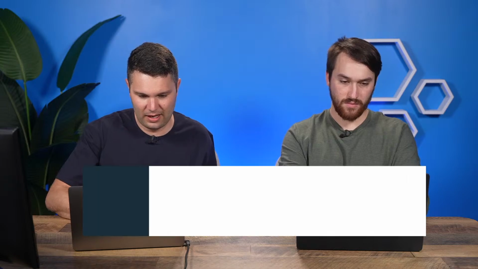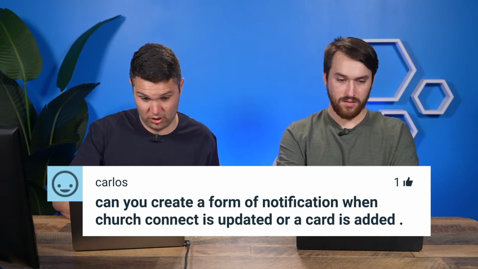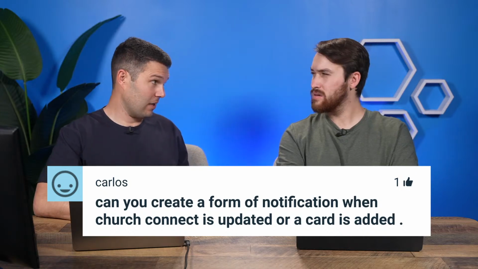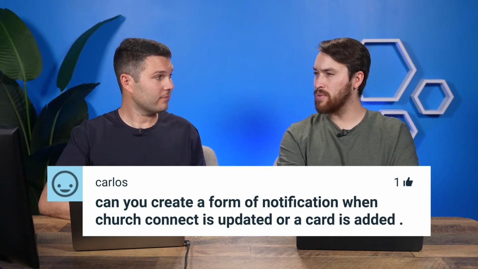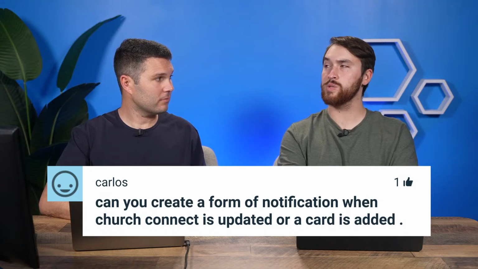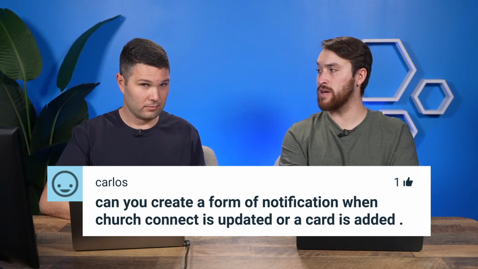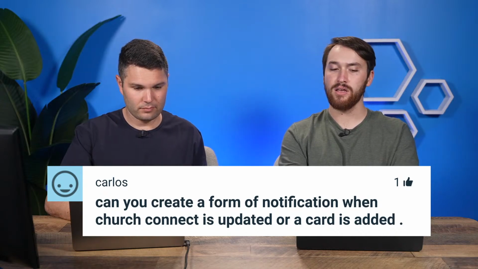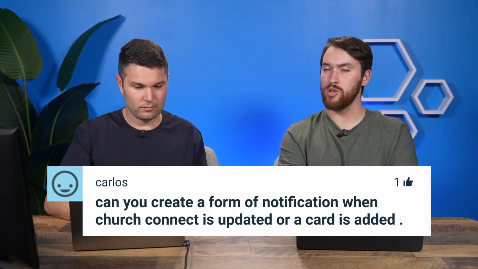Can you create a form of notification when Church Connect is updated or a card is added? I believe when a form card is responded to, you can have one of your users in ChurchTrac notified, but you can't have people notified when you create a card. That's correct, yeah. But that's a good idea.